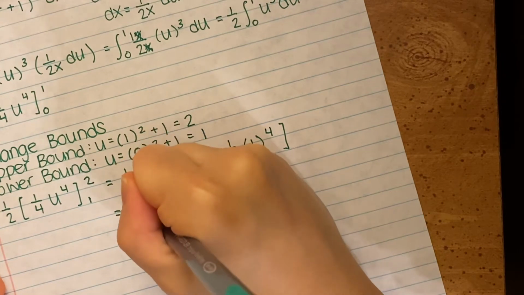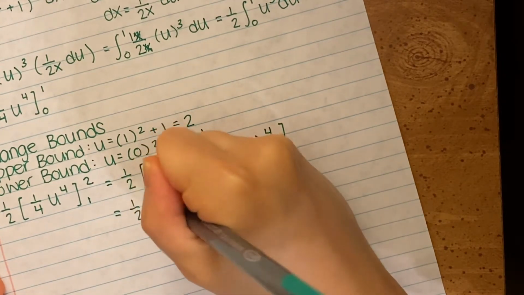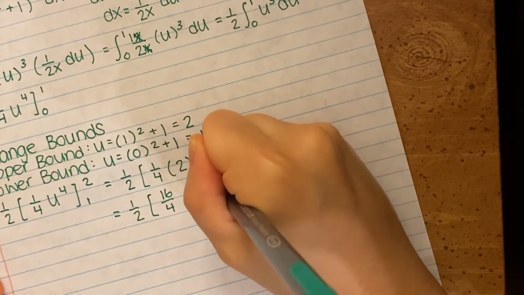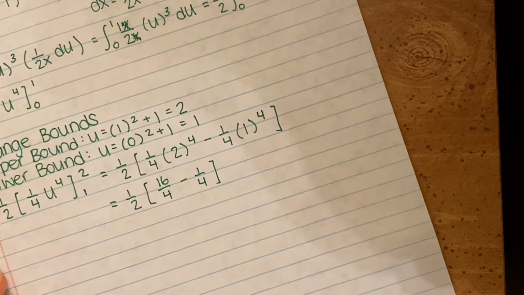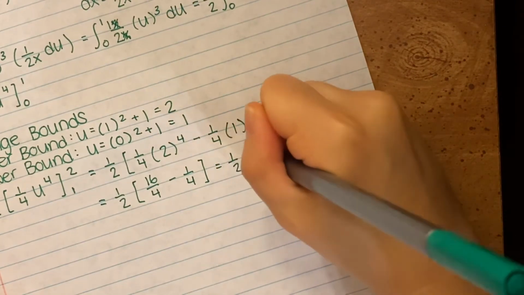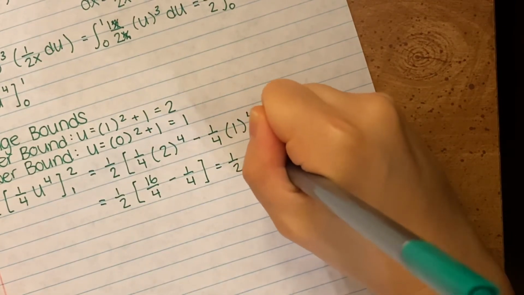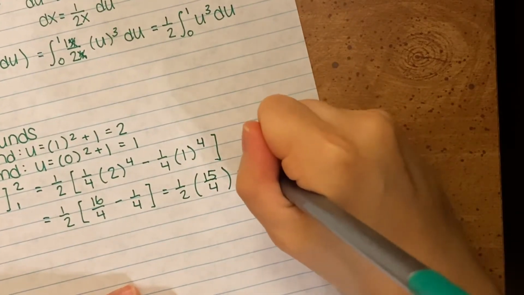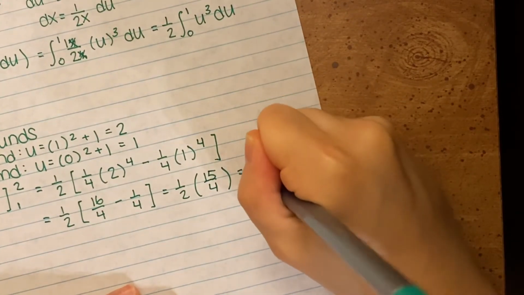So that's 1/2 times 16 over 4 minus 1 over 4, and that ends up being 1/2 times 15 over 4, and that's just 15 over 8.